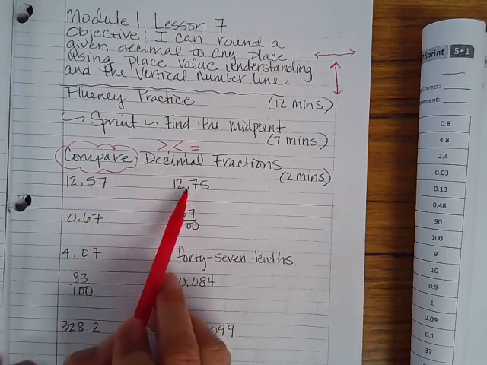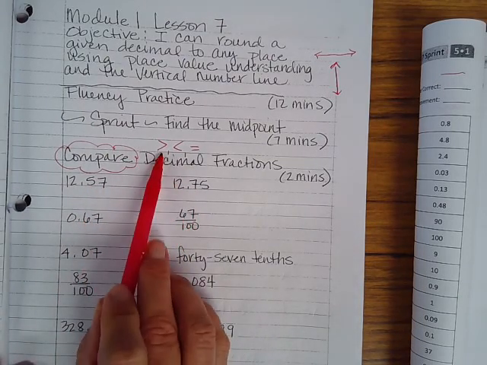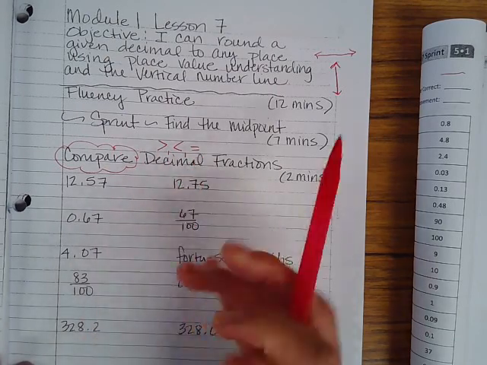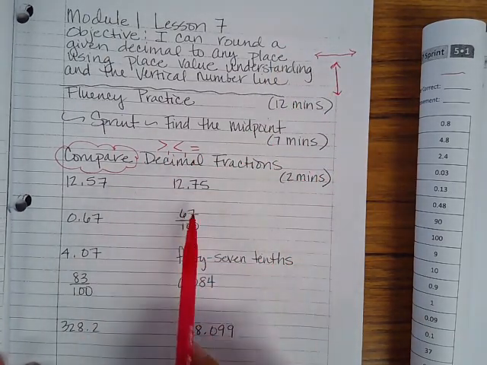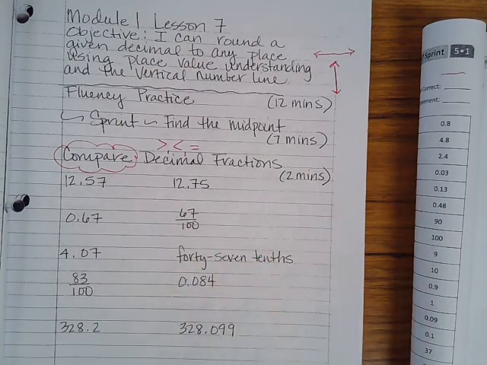So you're comparing decimals and you're comparing fractions. You're going to use greater than, less than, or equal to to complete these 5 problems. You have 1 minute, and you're going to do this independently, and then I'll come back and check it.